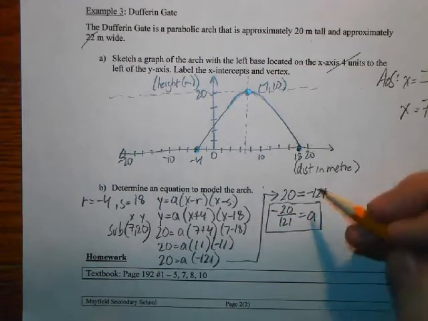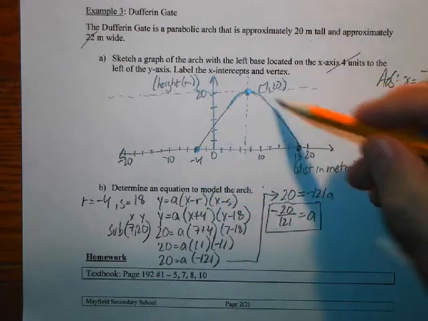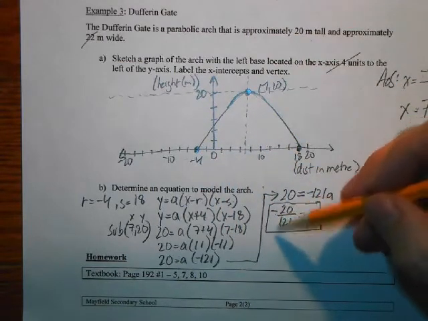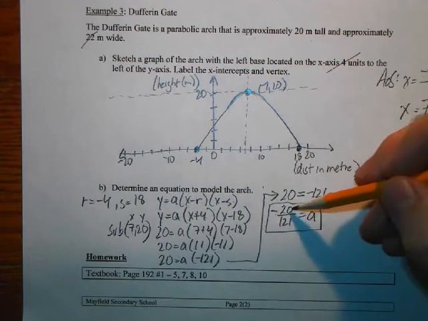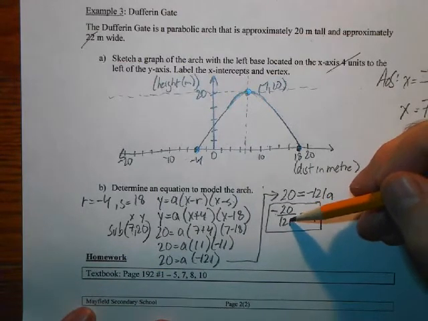Okay, so what does that mean? Well, it's a negative number, the first thing, which validates the fact that our curve actually opens down, so that's good. And the fact that it's a very small number, it's between negative 1 and 0, that tells you it's compressed. So it's much wider and fatter than the regular parabola.